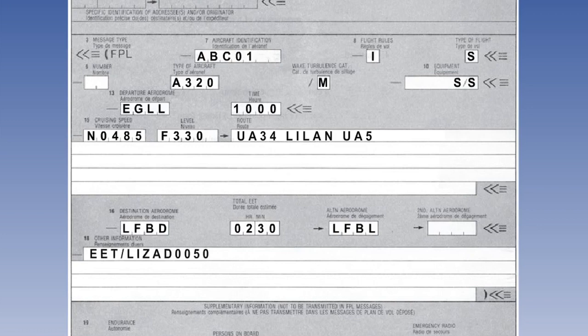Item 18 is used for the inclusion of any other information that is not obvious from the previous items of the flight plan. Significant points such as FIR boundaries are included as elapsed times from takeoff and not estimated times of arrival. Therefore, the time at reporting point Lizard, as shown on the screen, is 50 minutes after departure, and not 0050 UTC.